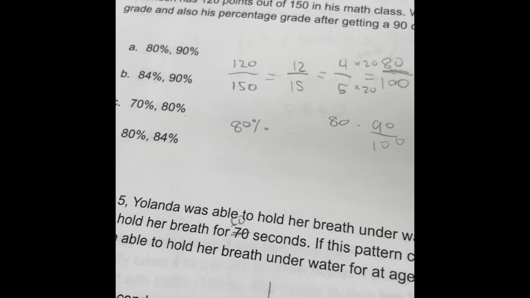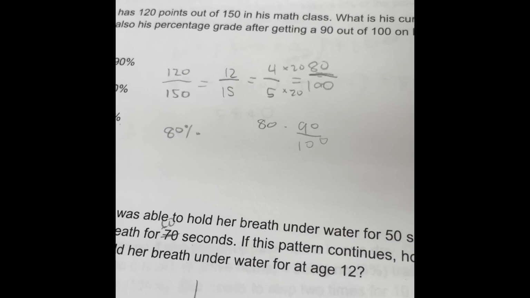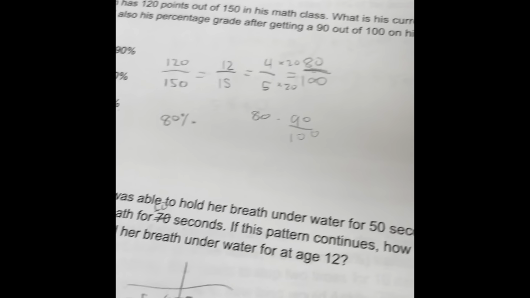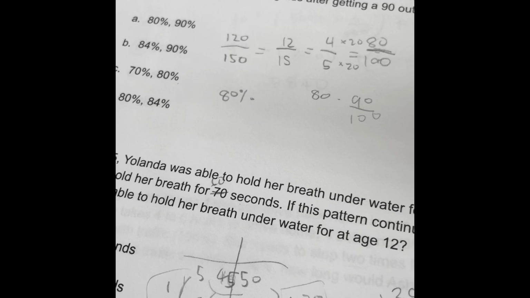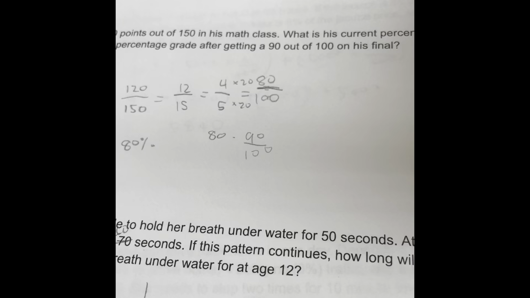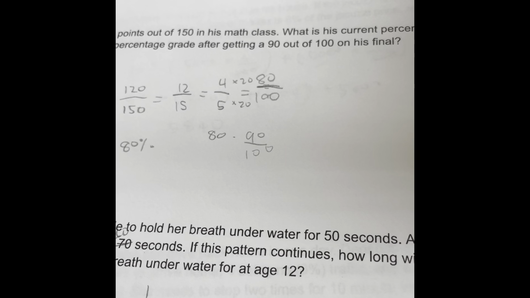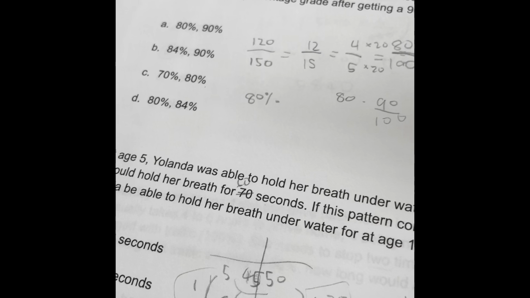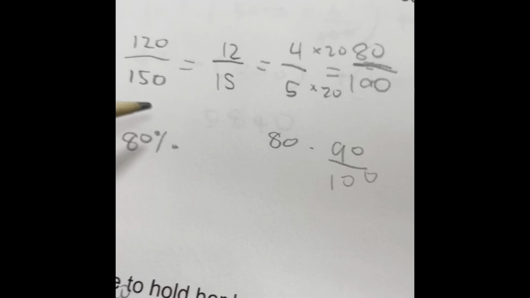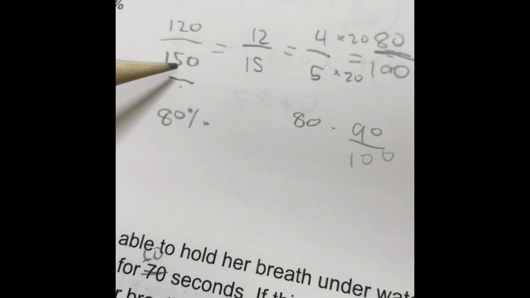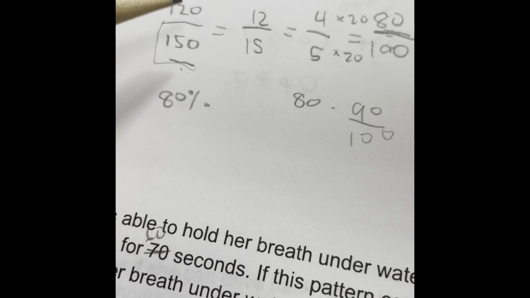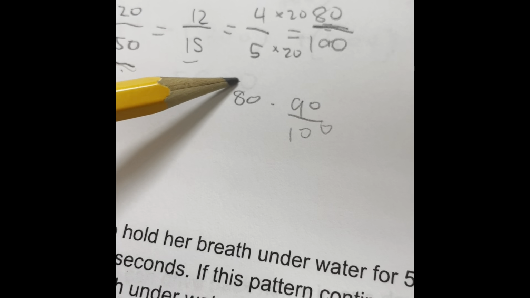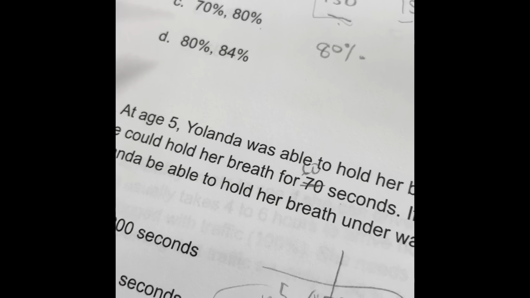Landon had 100 out of 150 in his math class. What is his current percentage grade and also his percentage grade after getting 90 out of 100 on his final? So, first, we need to know his percentage grade by doing this. We put 120 over 150 and then we simplify it to get 80. So he has an 80 in his class right now.